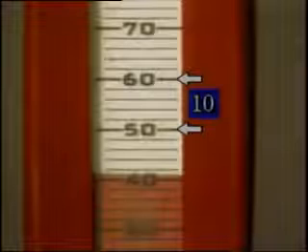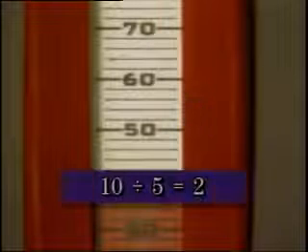To determine the value of each subdivision, first choose two adjacent major divisions and calculate the difference between their values. On this scale, the difference between 60 and 50 is 10. Next, count the number of subdivisions between the two major divisions. In this case, there are 5. Then, divide the difference between the major divisions by the number of subdivisions. 10 divided by 5 is 2, so each subdivision has a value of 2.